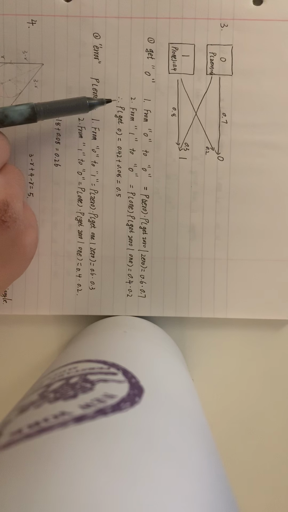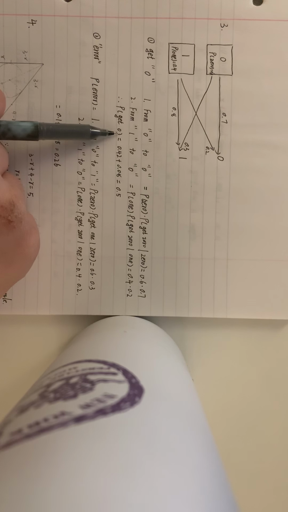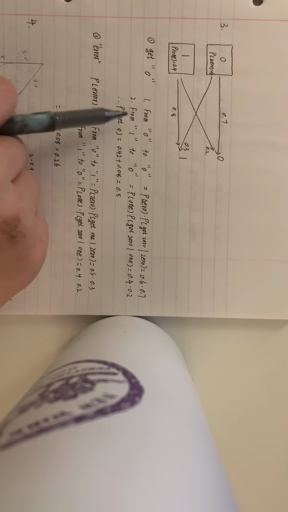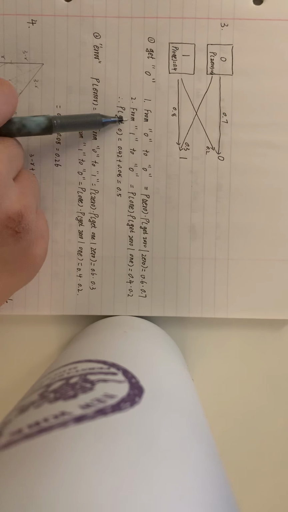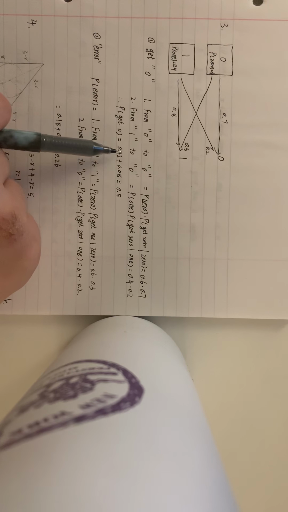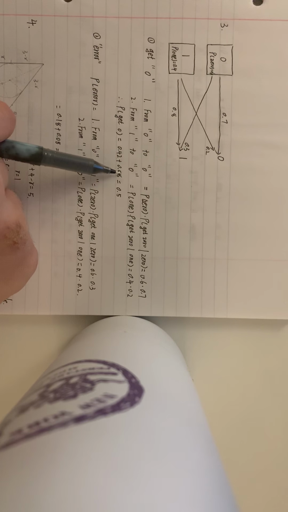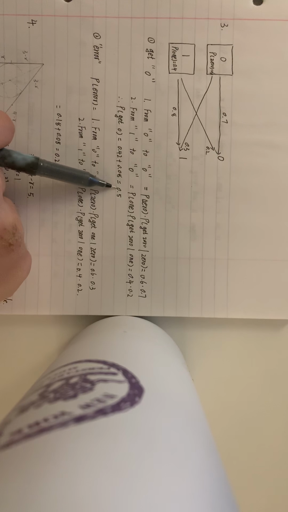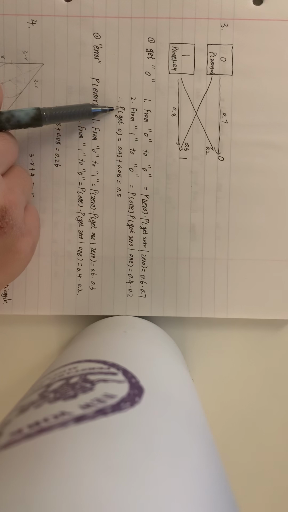If we want to know the probability of getting 0, we need to add up these two conditions, which means 0.42 plus 0.08, and we get 0.5. So the probability of getting 0 is 0.5.